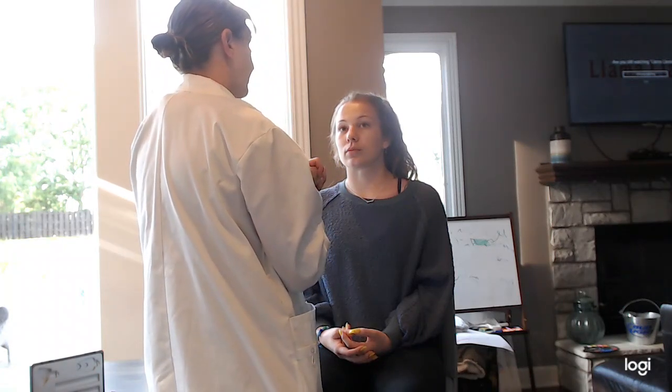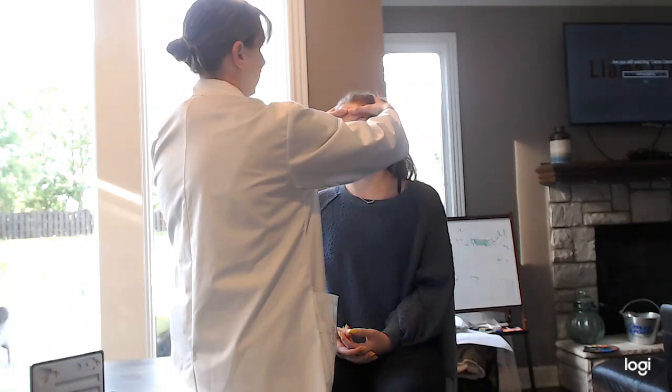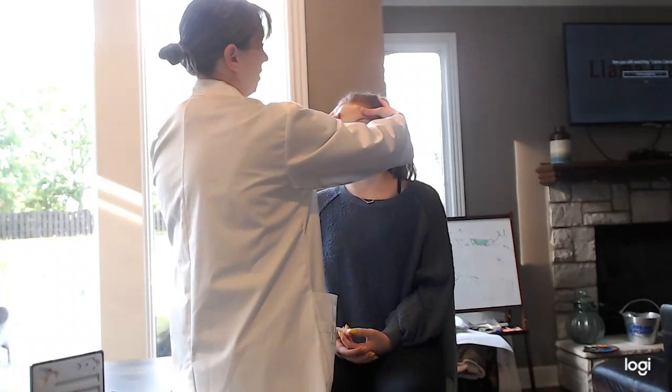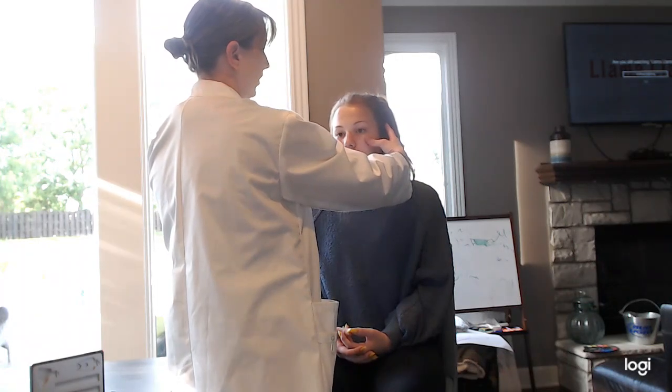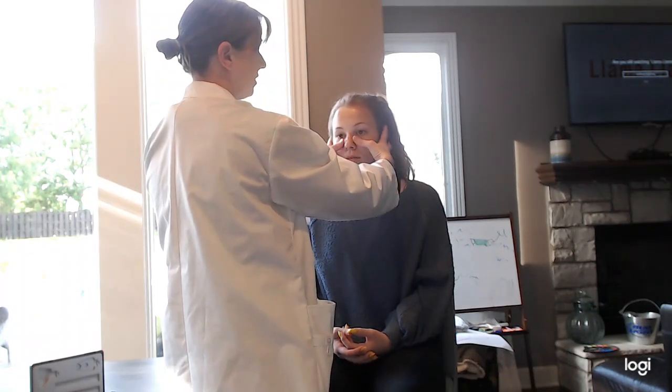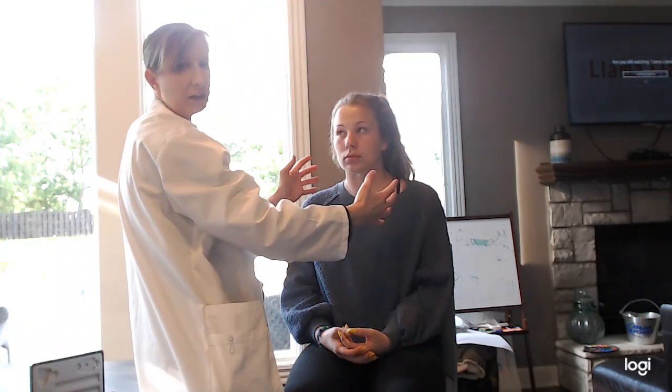We'll start off with palpating the frontal and maxillary sinuses. Let me know if anything's uncomfortable. You're looking for any pain or pressure that they feel when you're palpating these that would lead you to think that maybe they have an infection.